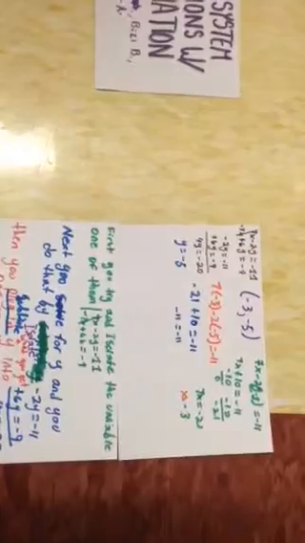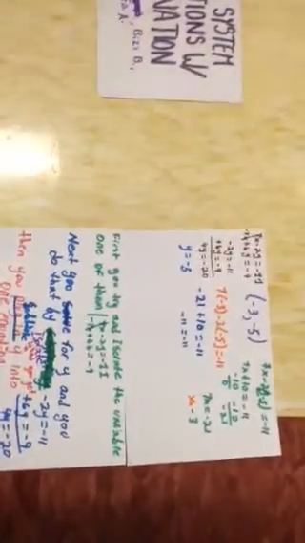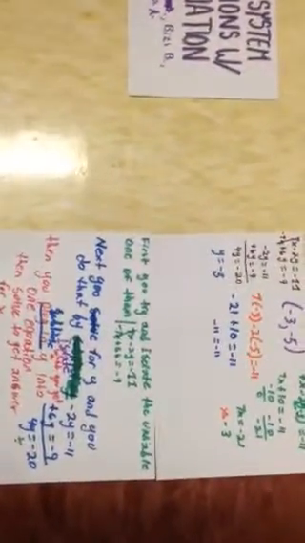Next, you solve for y, and you do that by isolating the variable. Then you substitute y into one of the equations. Then you solve to get your answer for x. Last, you check your answer by plugging in x and y.